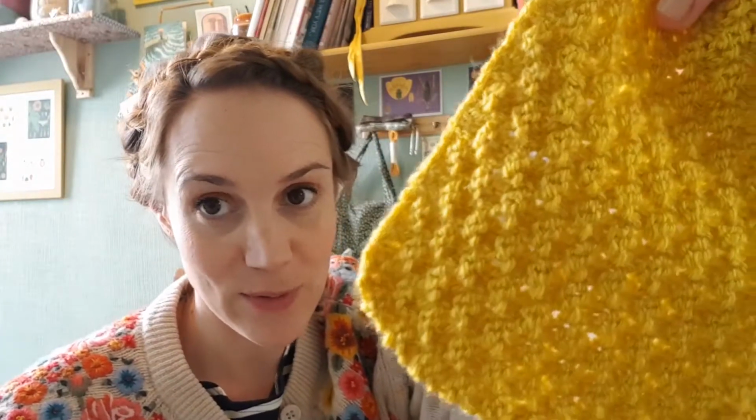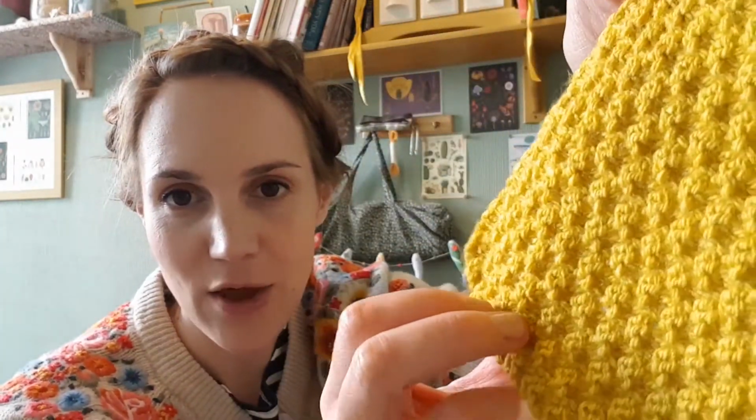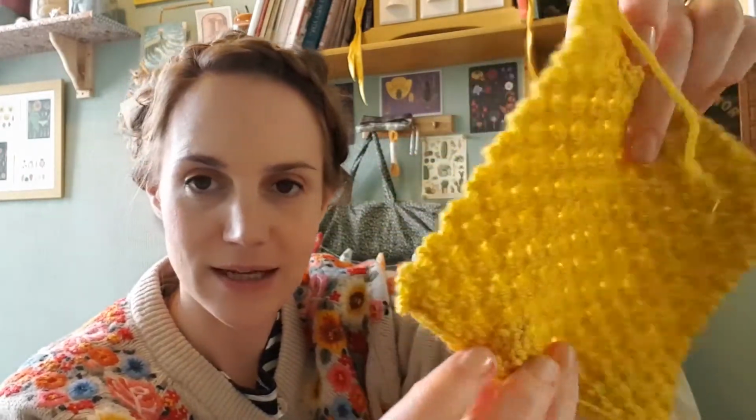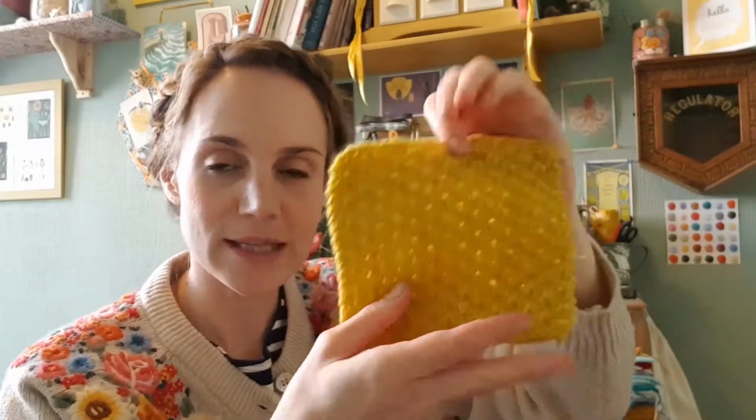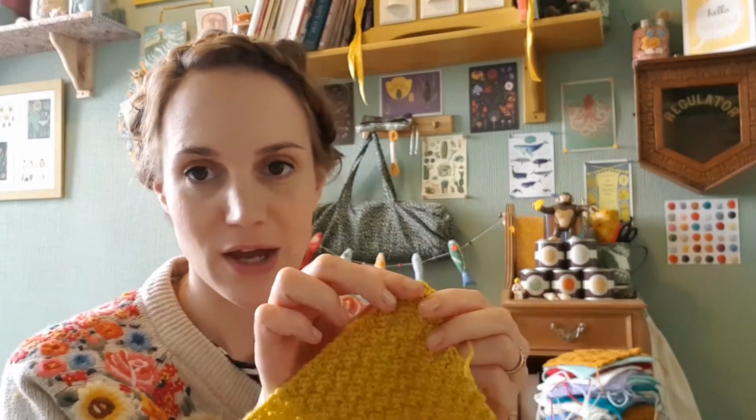Here's a nice example of double moss seed stitch. So you can see, if you look very carefully, you've got the area where for 2 rows you've got your raised purls, and then for 2 rows you've got your flat knits, and it's exactly the same on the other side. So when you're knitting that, you're doing 2 purls, 2 knits, 2 purls, 2 knits for an entire row.